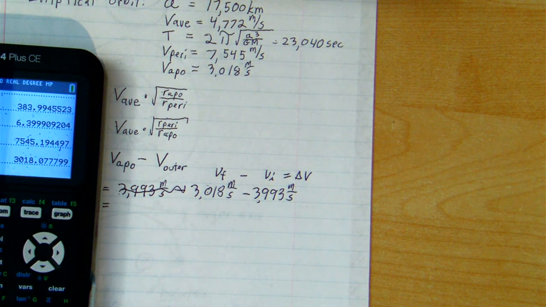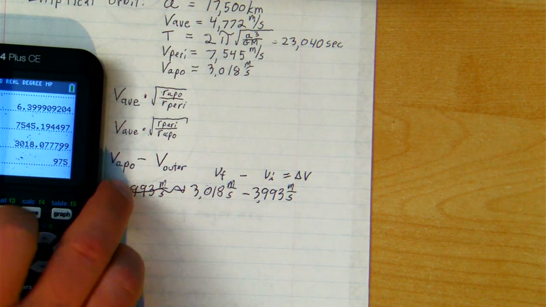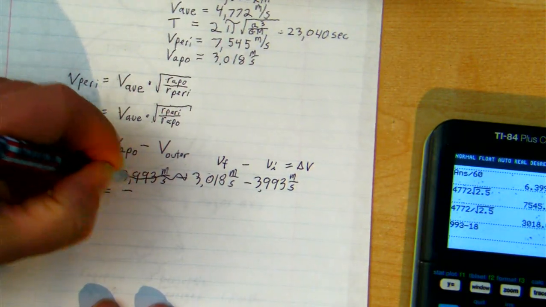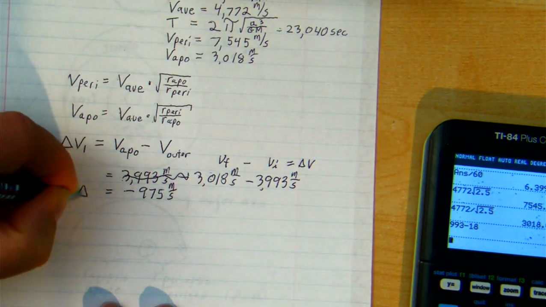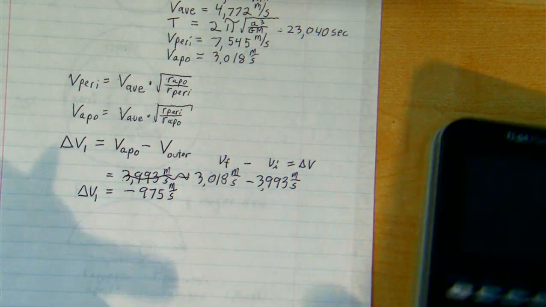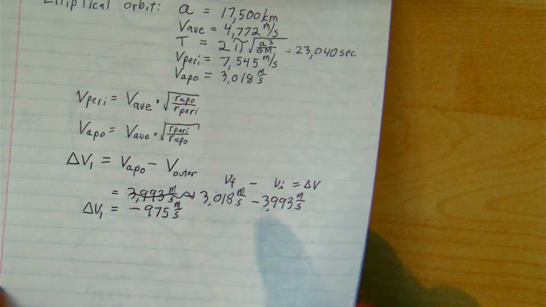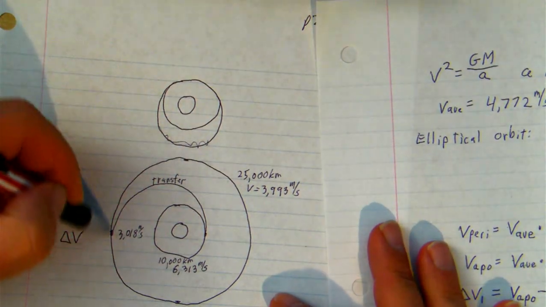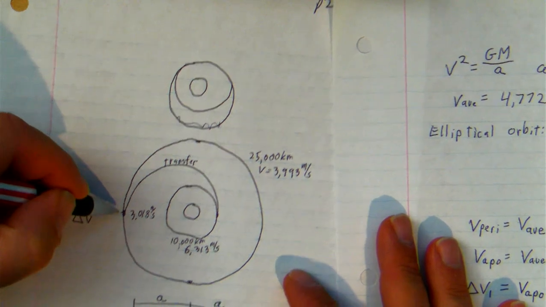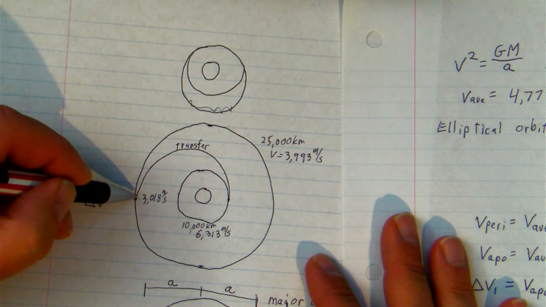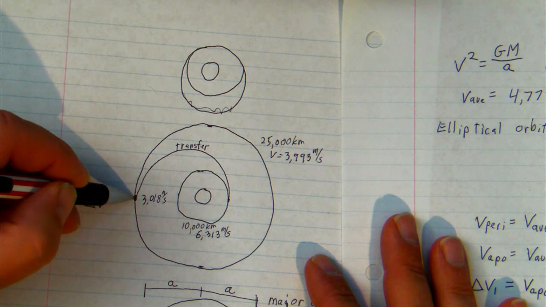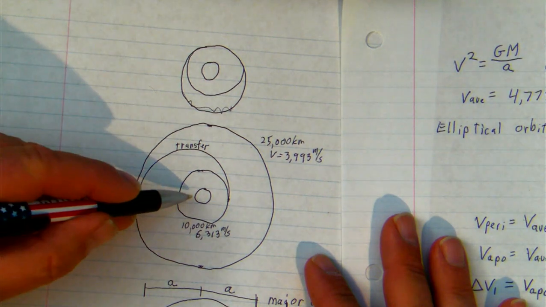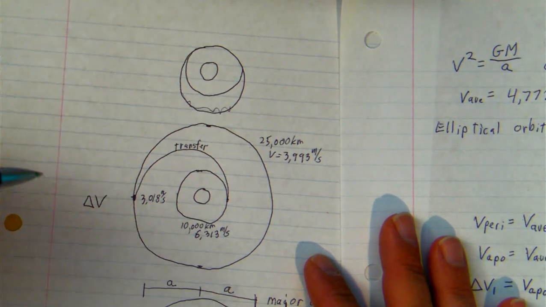And I'll just do it on my calculator. 3,018 minus 3,993 means my change is really negative 975 meters per second. If I'm going along on my circular orbit and I slow down, I will now be at the top of this elliptical orbit. And I will start falling towards the Earth, speeding up as I go downhill, racing faster and faster and faster.